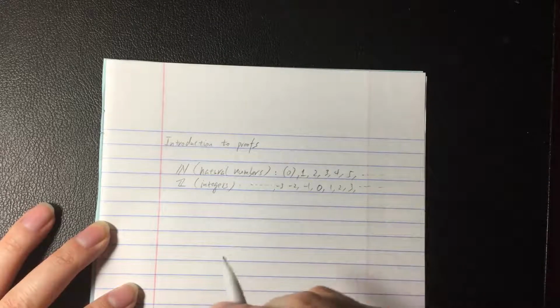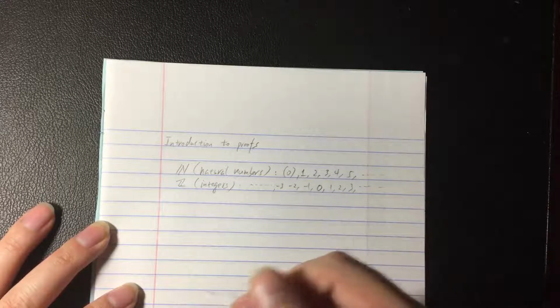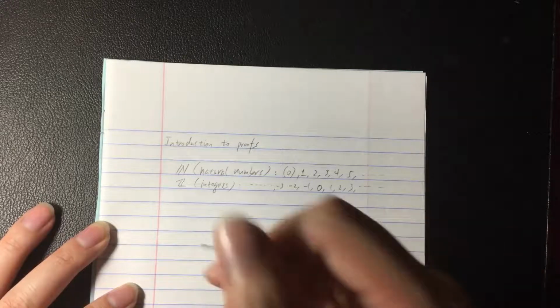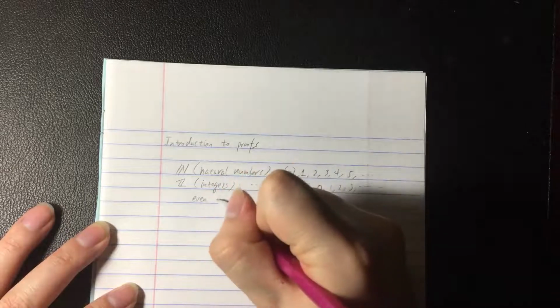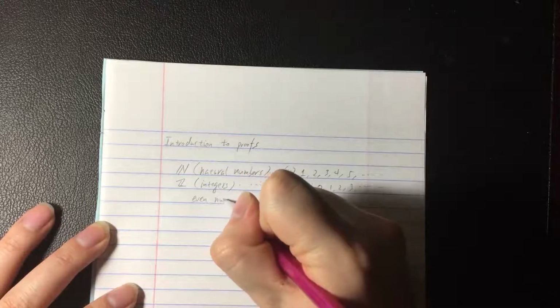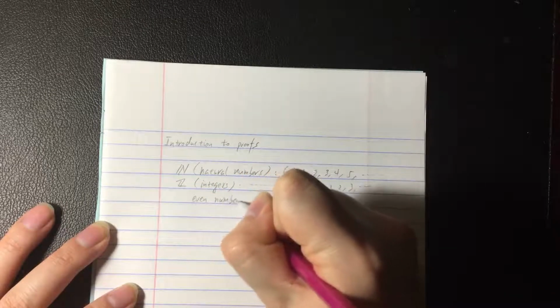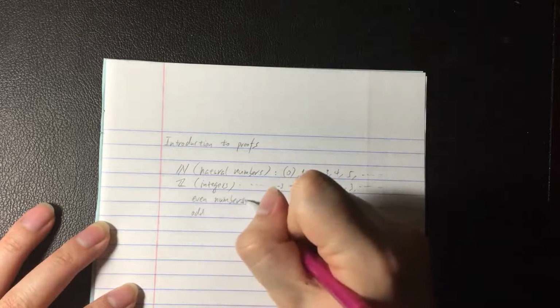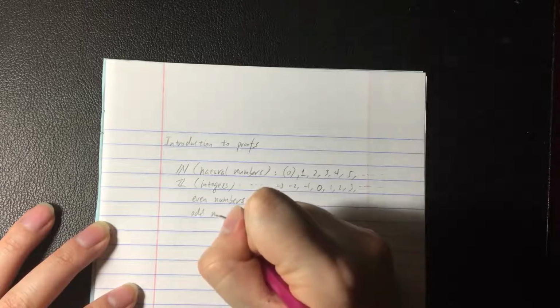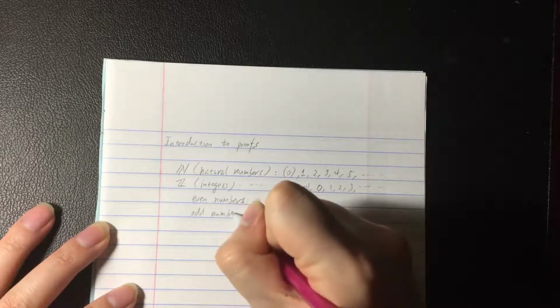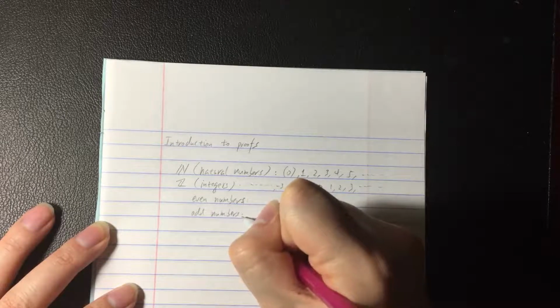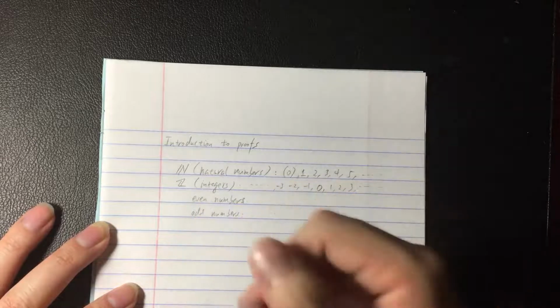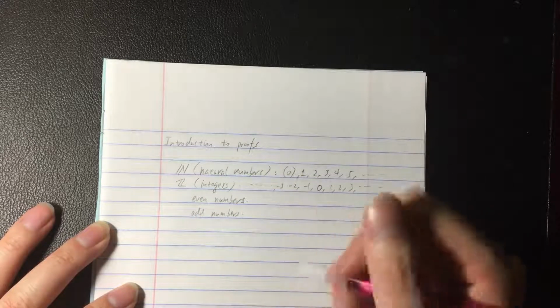And we have two types of integers. An integer could be either an even number or an odd number. How do we define even and odd numbers?